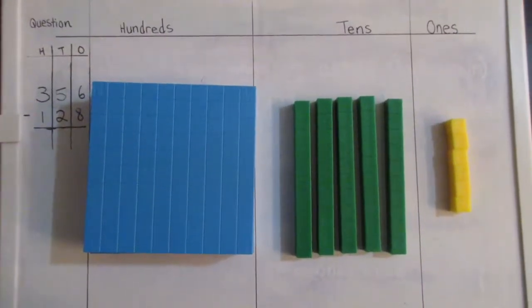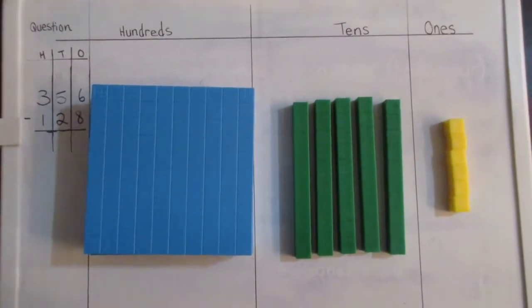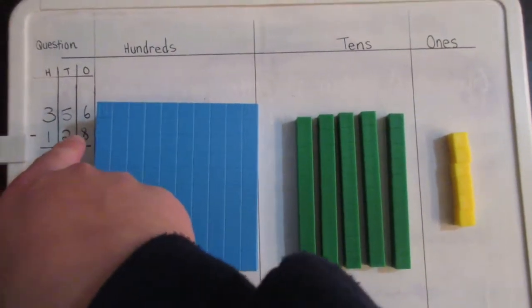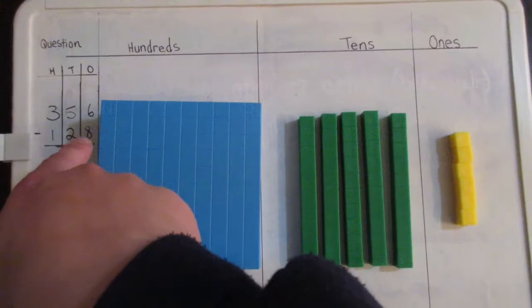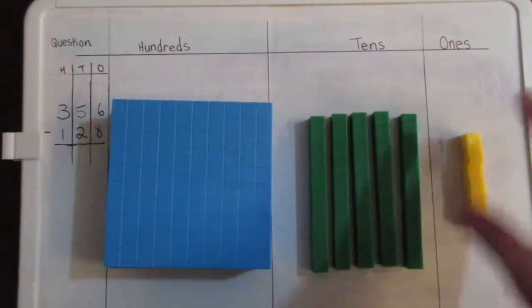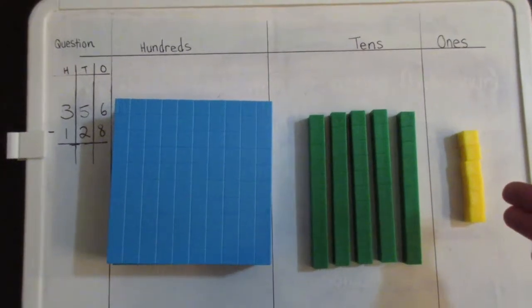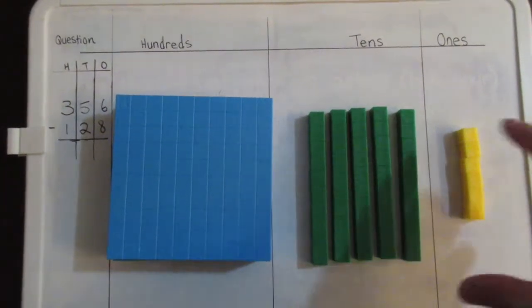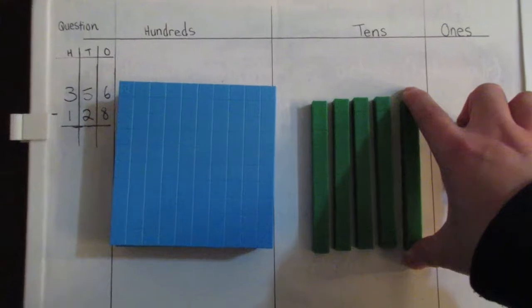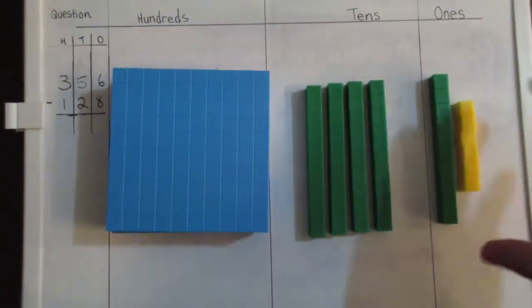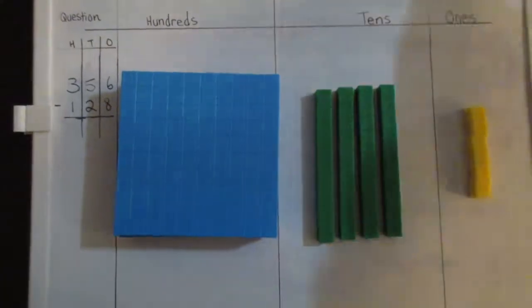When we do subtraction, we need to start with the 1's place value. For 356 minus 128, I have 6 1's and I want to subtract 8. If I have 6 cookies, I can't eat 8 of them. That doesn't make sense. I don't have enough. So I need to go to my neighbor, the 10s, and I need to regroup 1 10 over to my 1s for 10 1s.